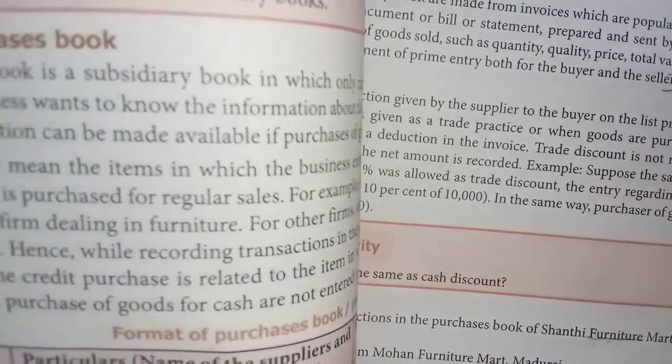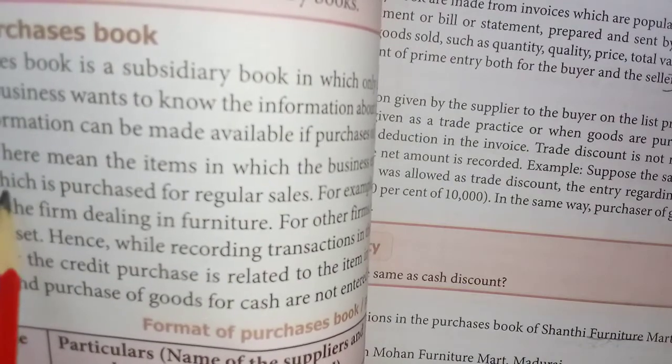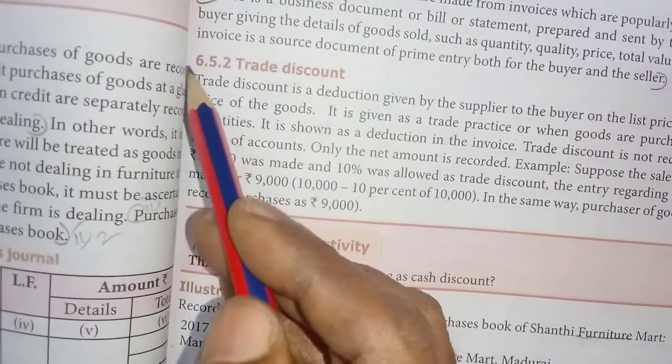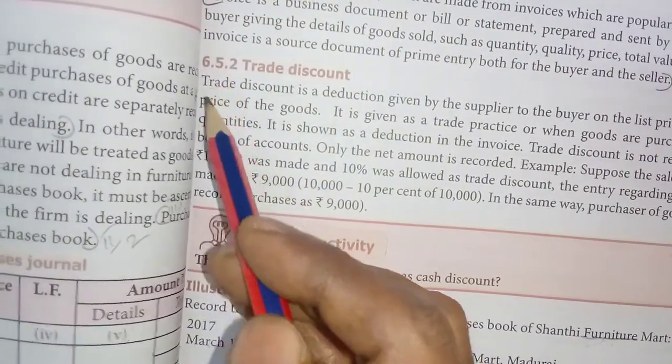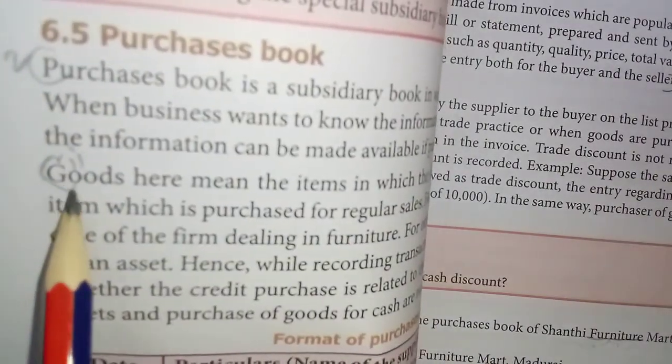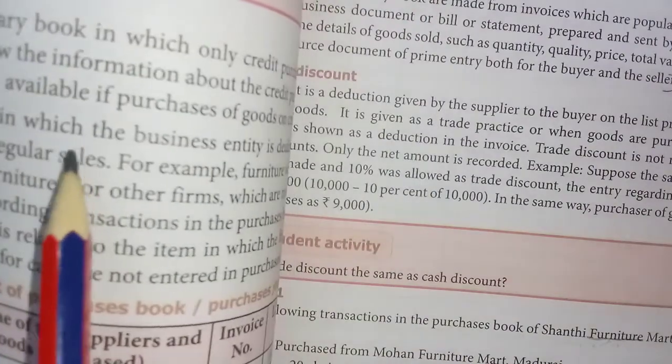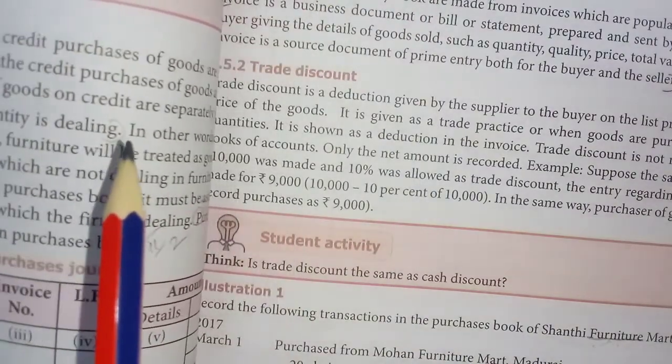That sentence fully. Then the second point, goods here mean the items in which the business entity is dealing.